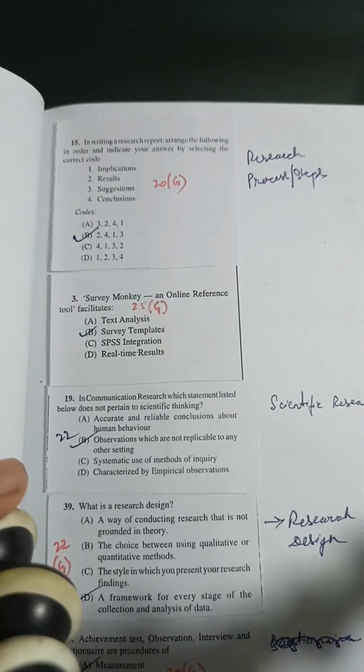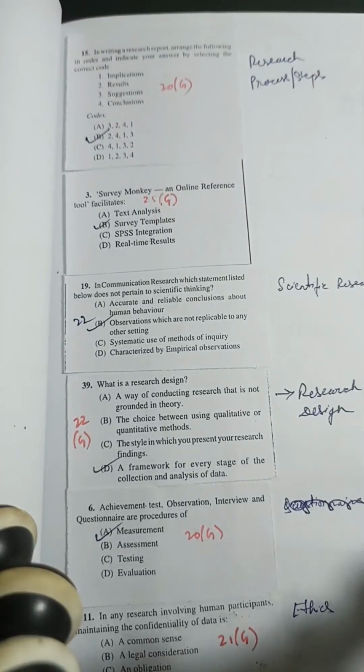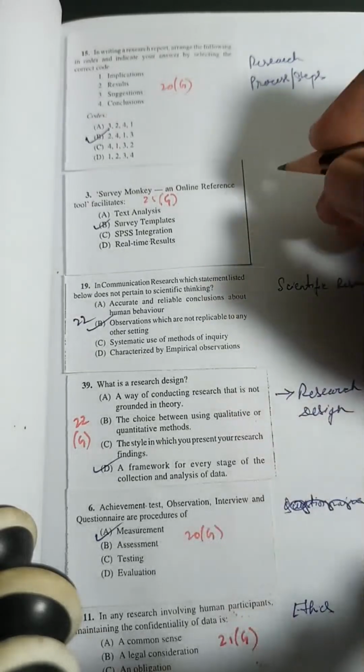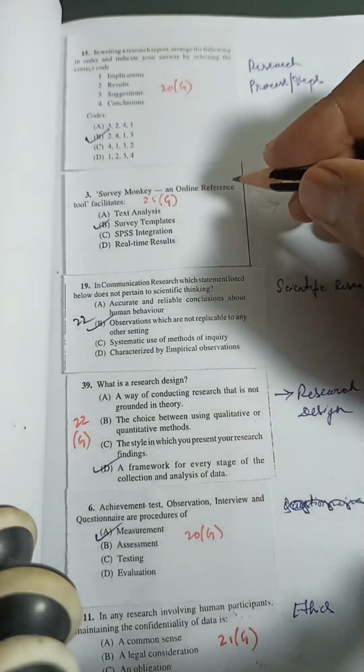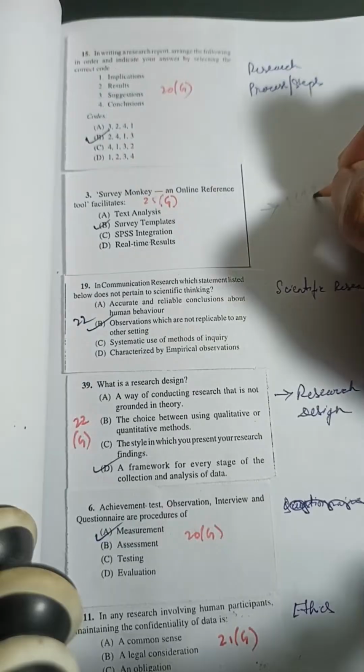Now moving on to the next part, that is SurveyMonkey and online research tools. This question is from ICT. ICT-enabled research, online reference tools, ICT and research.